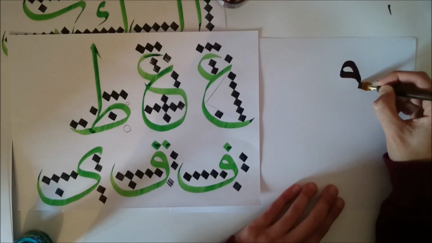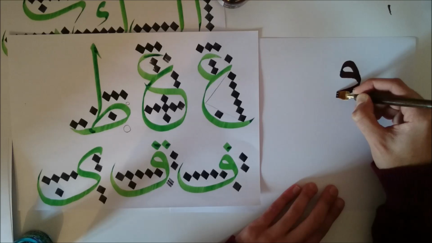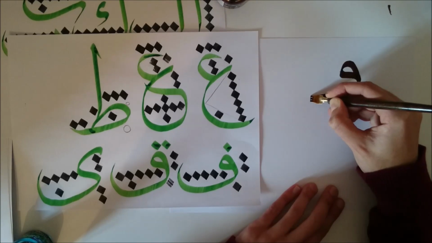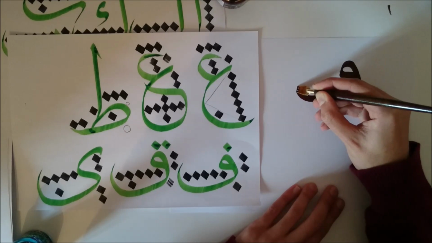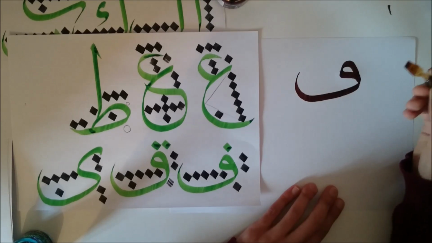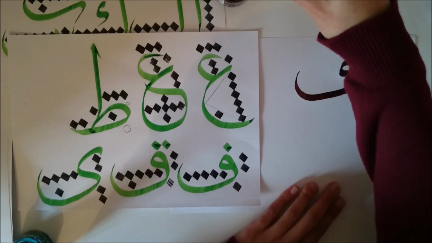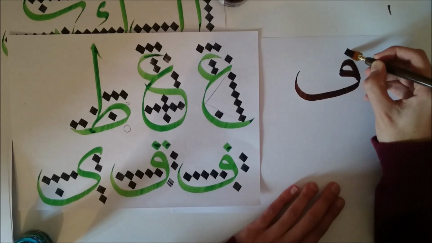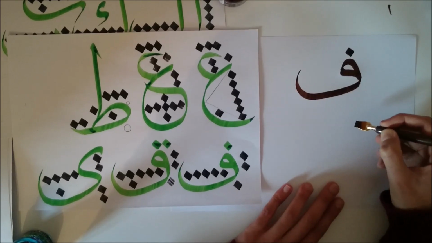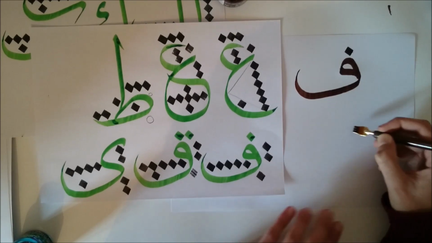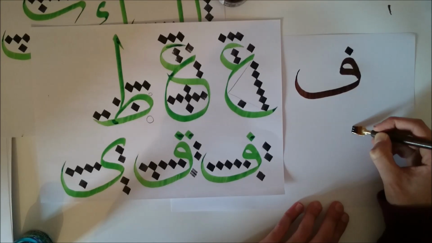Then for a fa, it's a bit longer and not as deep. Just curve it up. And then with the qaf, same shape at the beginning.